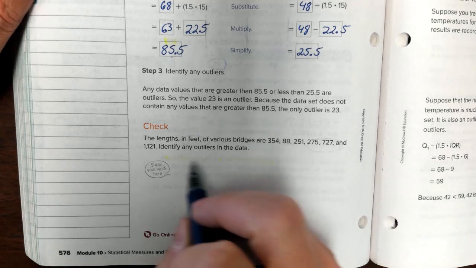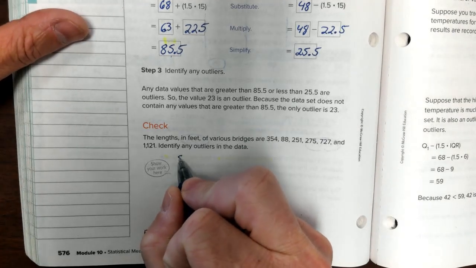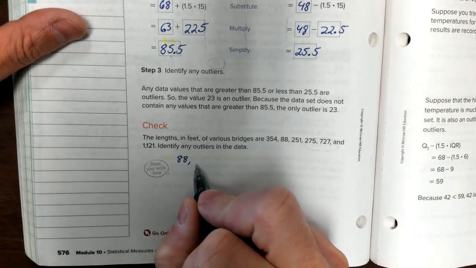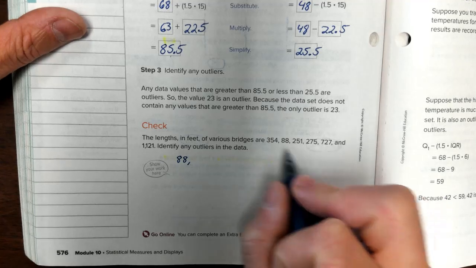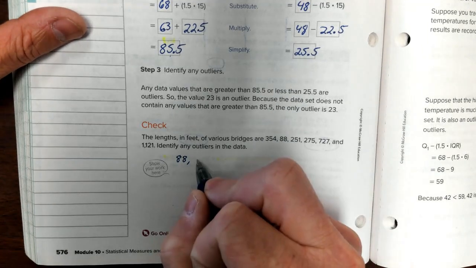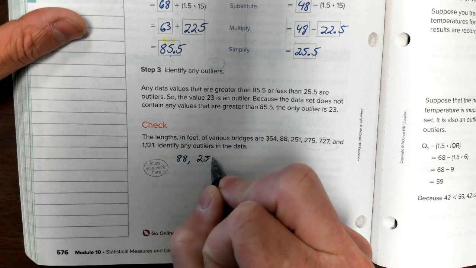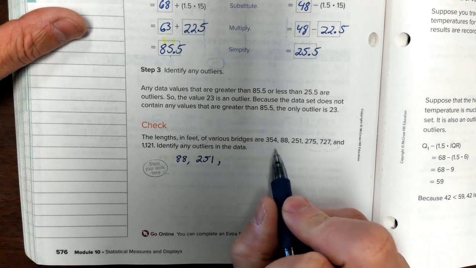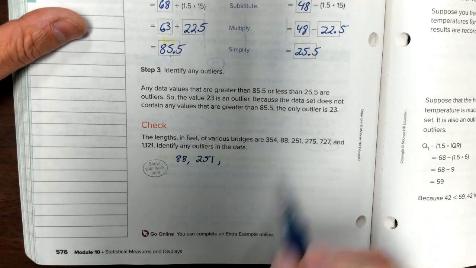So we've got to put them in order from least to greatest. So 88, and then what's the next one? 251. And the next one, 275.